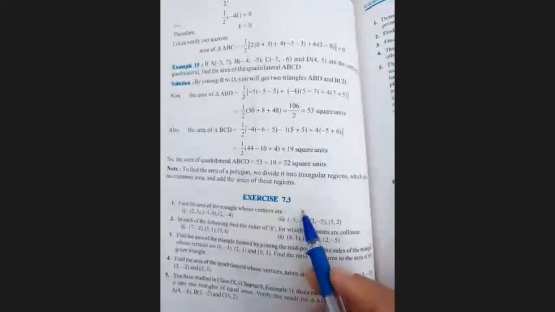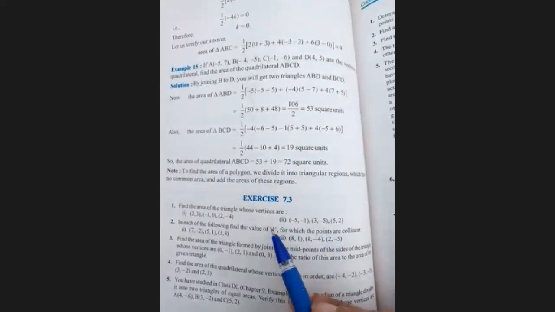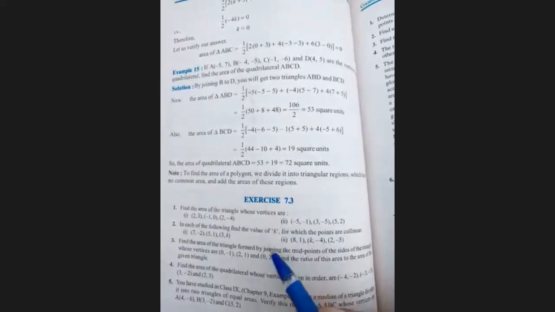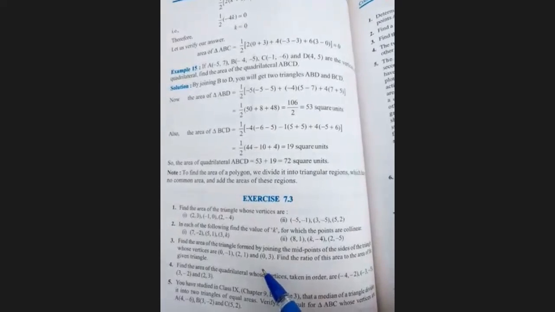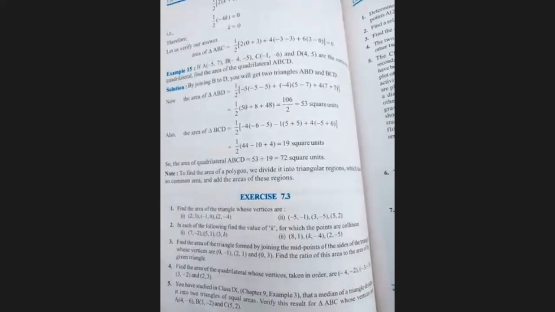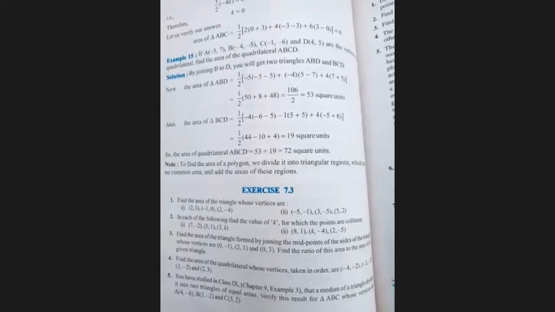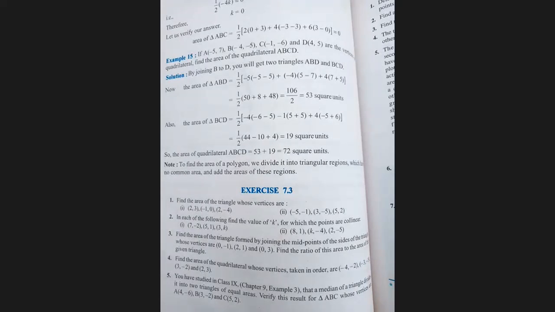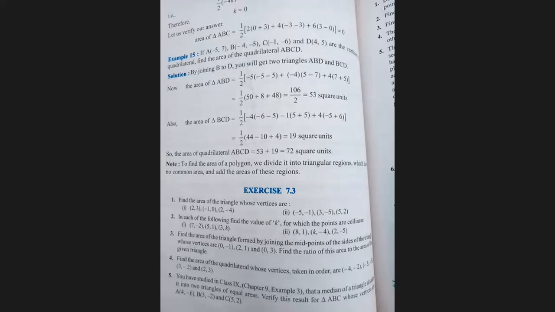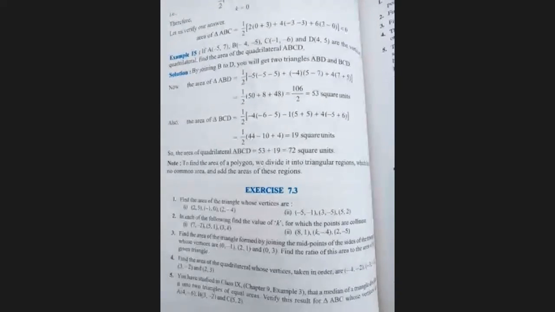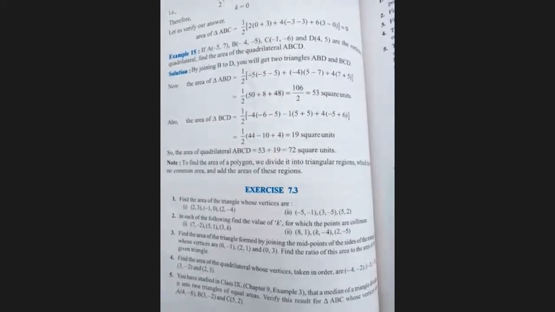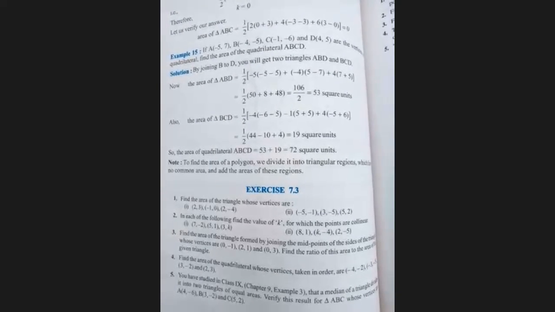Now in exercise 7.3, these are the 5 questions. Do you have any query from this exercise? Yes or no? Otherwise, I will ask some questions from you. Students, if you are getting my voice, I am asking: does anyone have a doubt in exercise 7.3, in understanding any question?